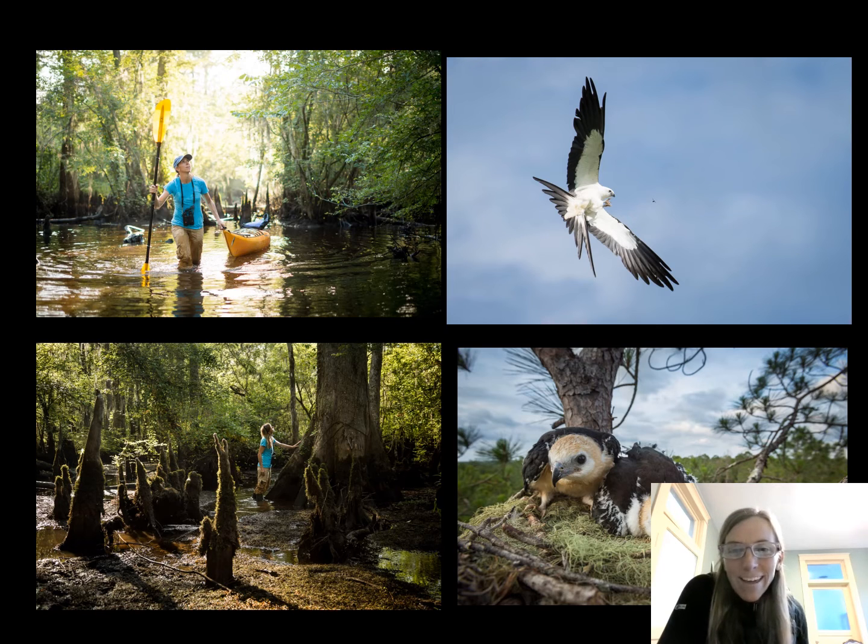I found my way into the very applied realm of land conservation when I took a job with the Nature Conservancy around 2007, and actually was a landscape project director for the Nature Conservancy.